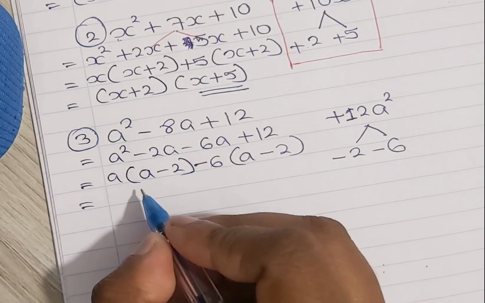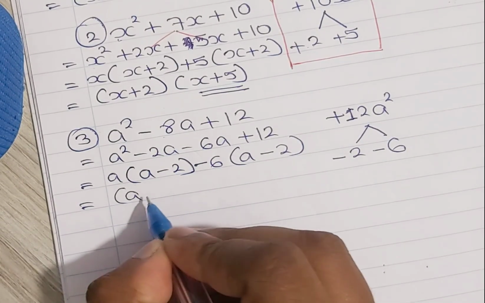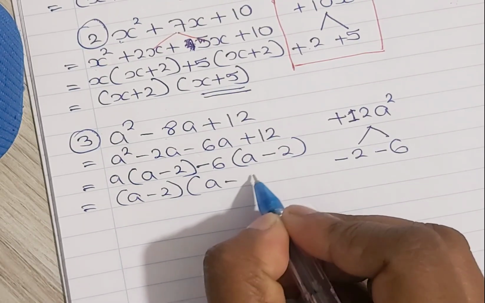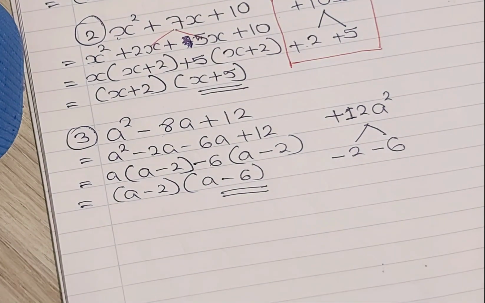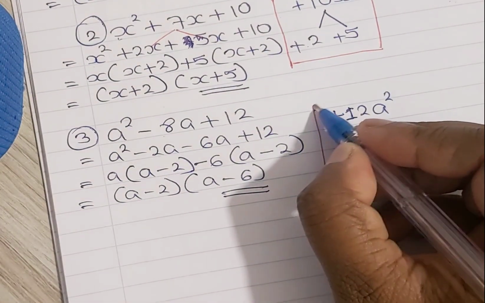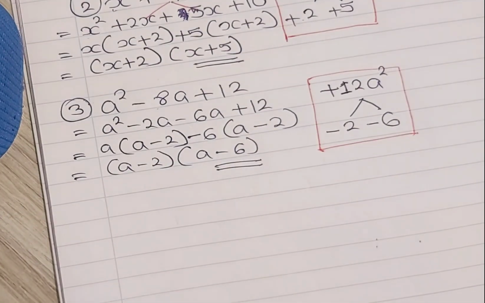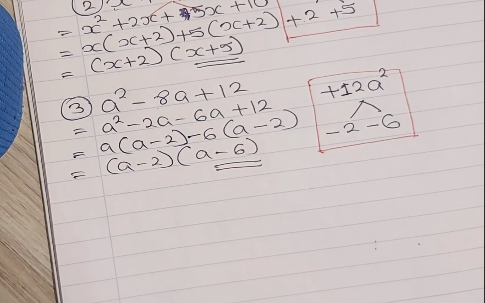So you can see here a minus 2 in here and here also. A minus 2 I can get as the common factor, and the remaining value is coming like a minus 6. Can you understand that? Okay, so that is the basic part in here also, right? Okay, so that is the way you have to factorize here. Okay, then we can go for the next part now.